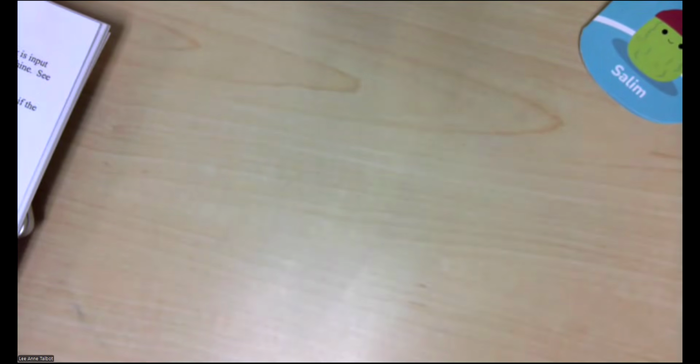If you have a notebook, get it out. If you don't have a notebook or graph paper, there's graph paper over here on the table. Come over and grab a piece of graph paper.